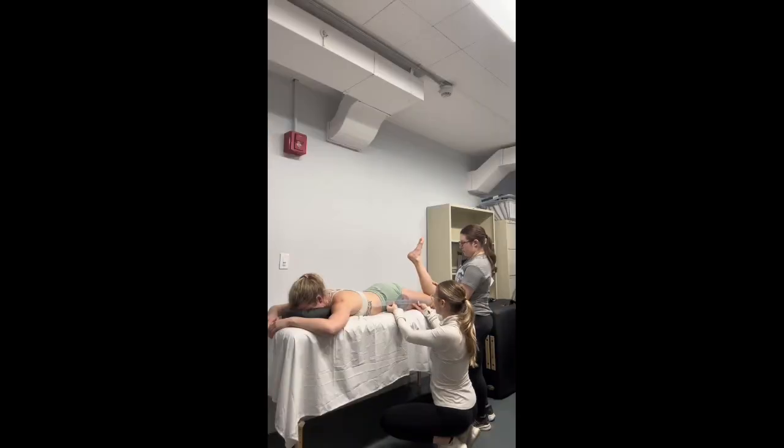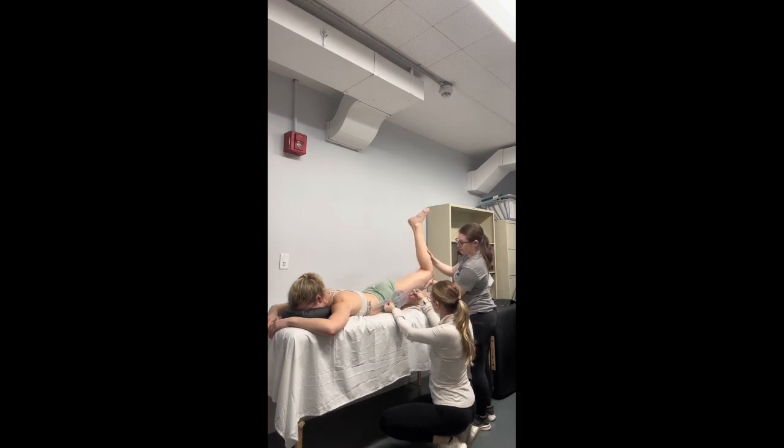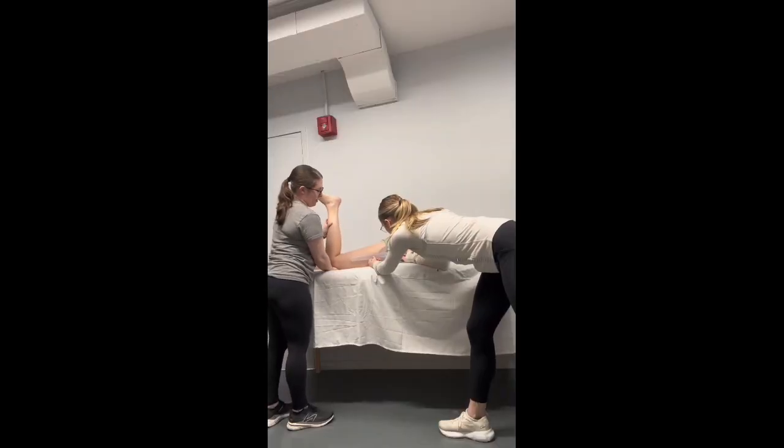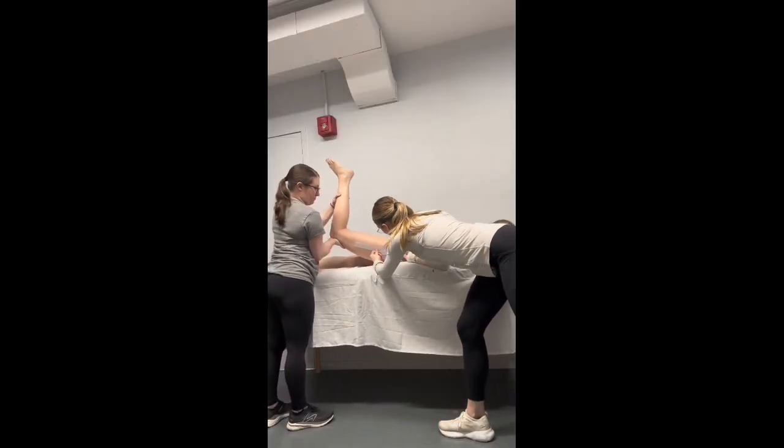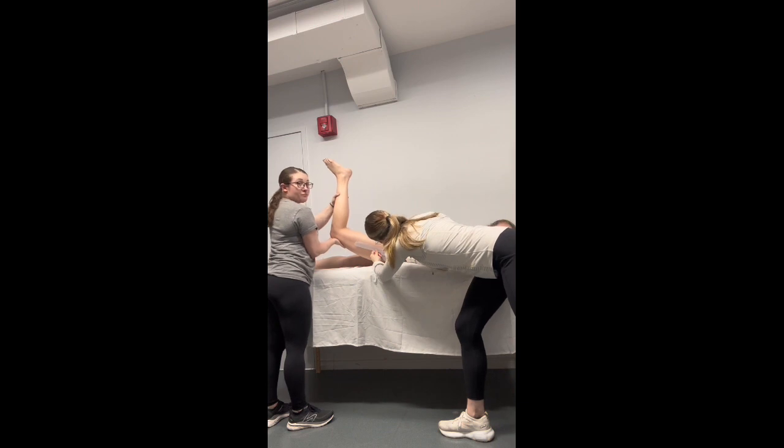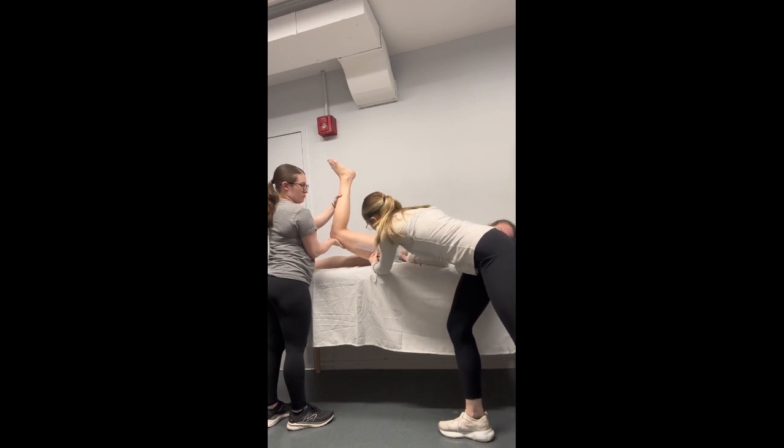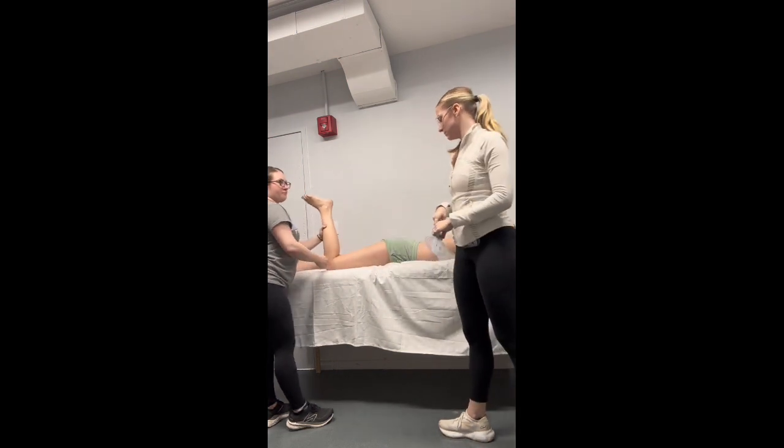Ready? And you can lift her up. The patient has 0 to 16 degrees of hip extension range of motion. Good. Okay, and go. So here the patient is showing 0 to 18 degrees of hip extension, which is pretty similar to what we saw on the other side.